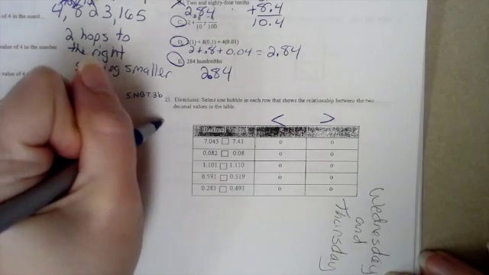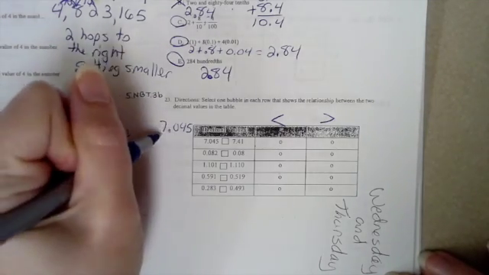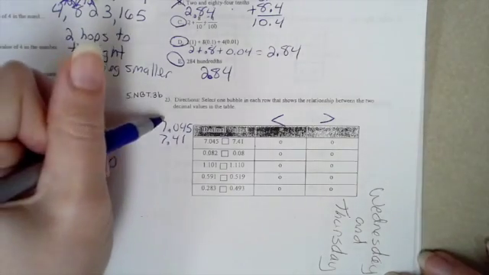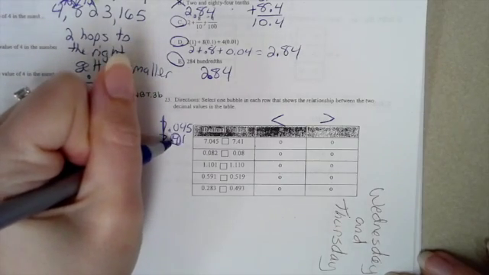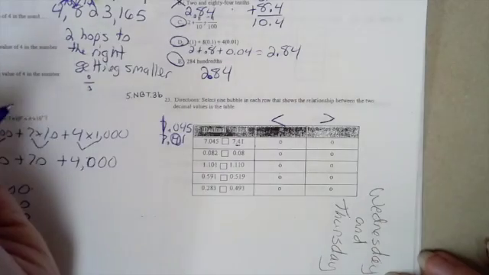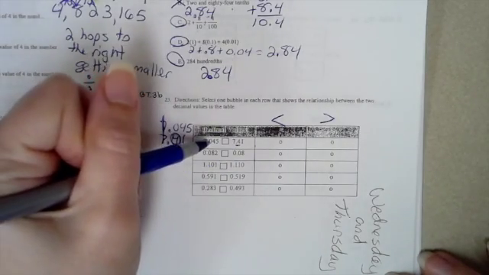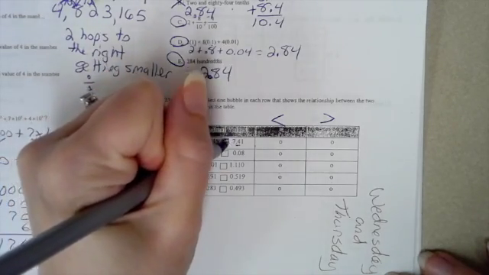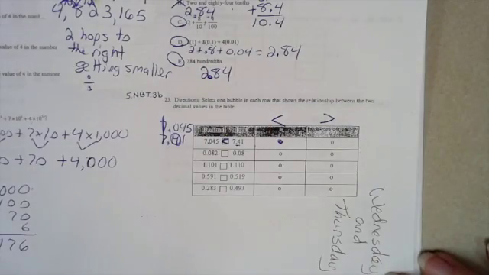7 and 45/100 compared to 7 and 41/10. These are the same, but this 4 in the tenths place, this 4 right here, is greater than this 0 right here. So this 0 is less than the 4. Oh, I guess I need to bubble it in there. Moving on to the next one.